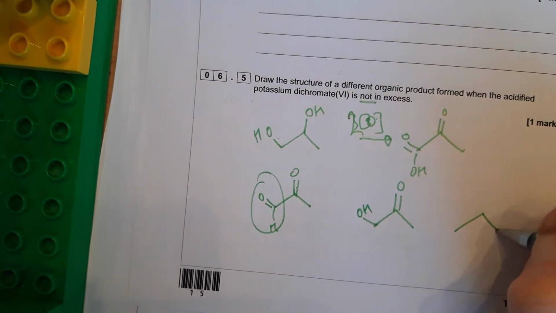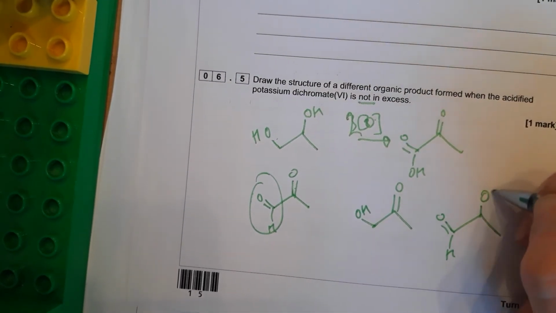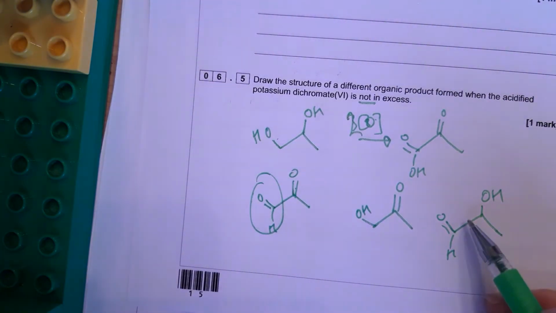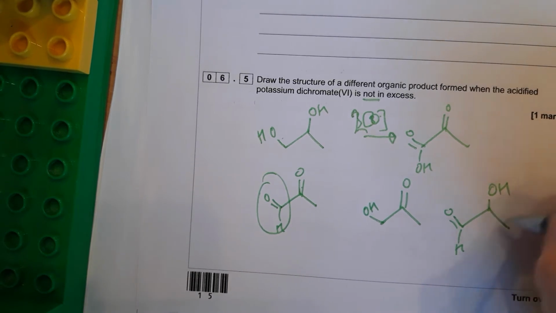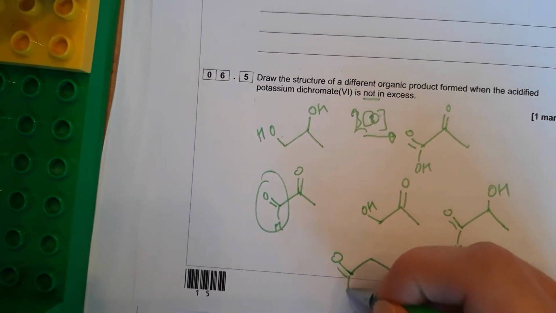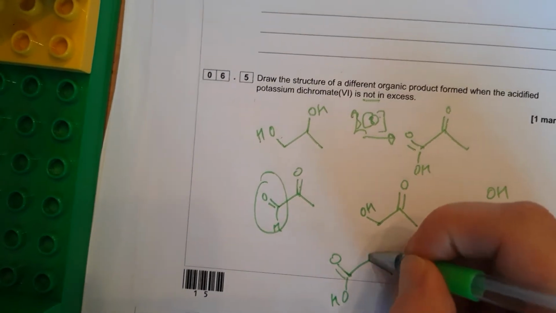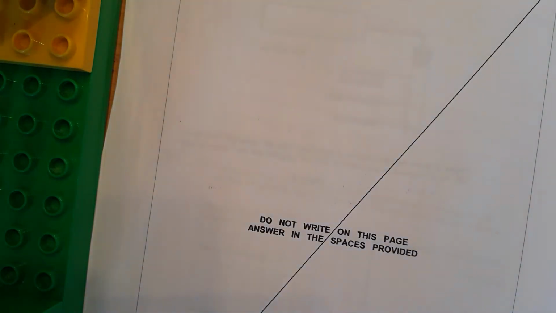You could form an aldehyde here and an OH here. You could form, and this one doesn't get oxidized. What's the final combination maybe? You could form, this one could go to carboxylic acid and this one remains untouched. All right, so there's loads of there. You can use skeletal or full structural. So anyway, there we go.